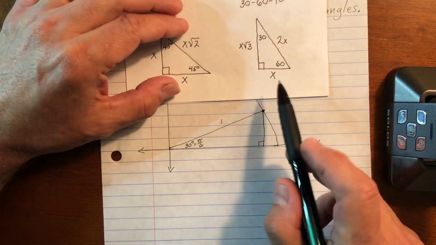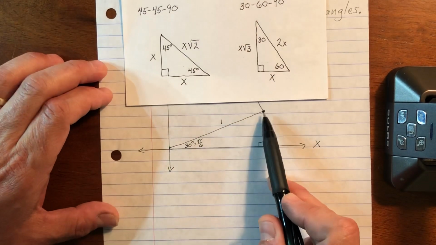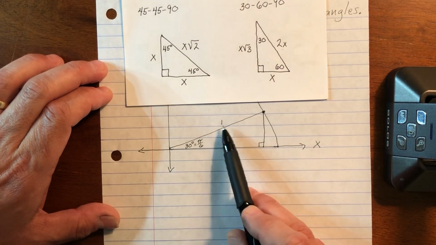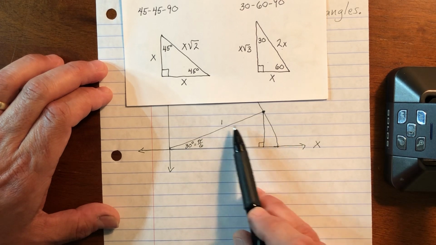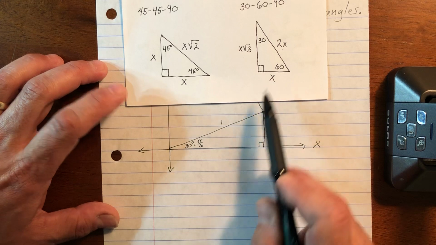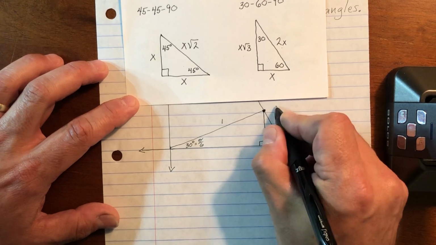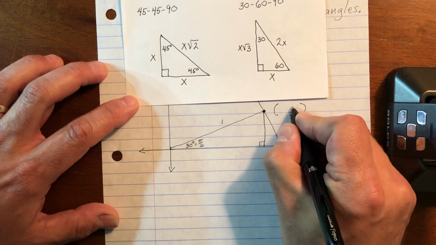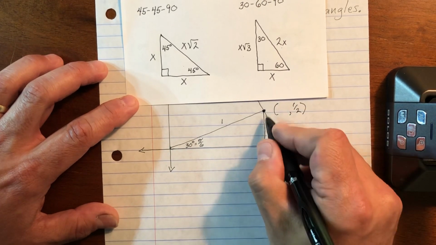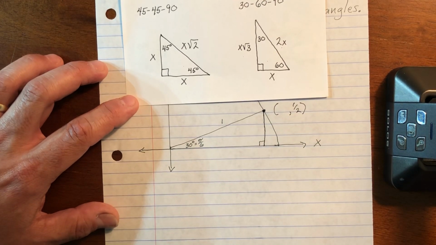If you look at the 30-60-90 triangle, the reference card that I have here, the hypotenuse here is 1. If I wanted to find what the short side was, to go from hypotenuse to short side, you divide by 2. 1 divided by 2 is a half. And so that means that the y-coordinate of this point is going to be 1/2 because the distance from here to here has to be 1/2.